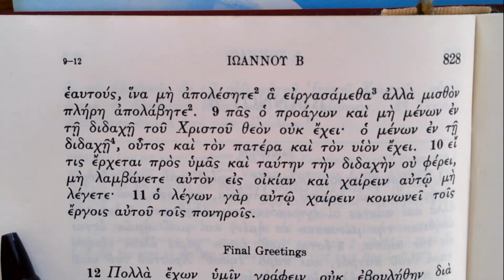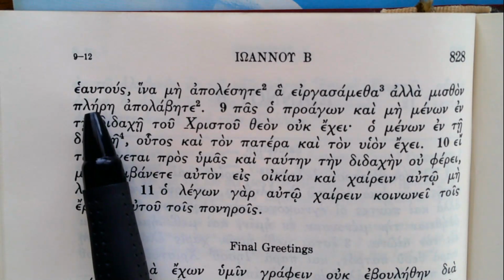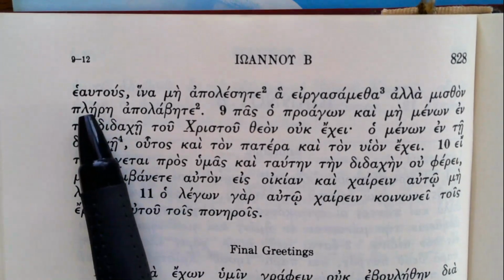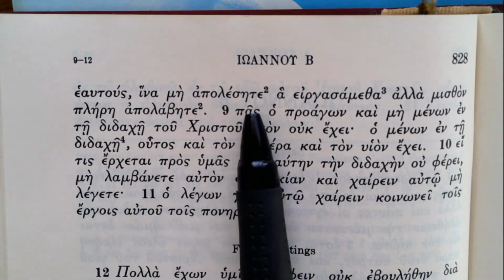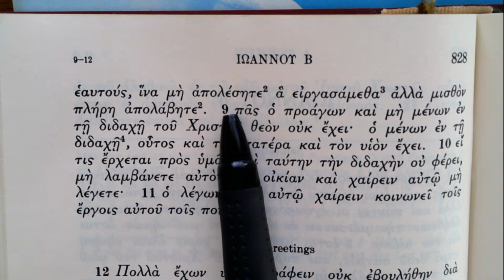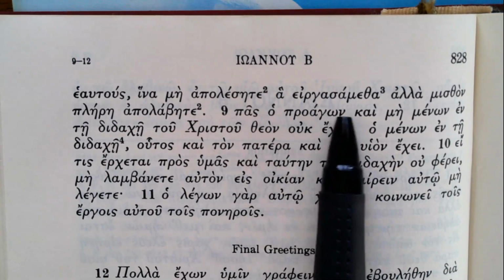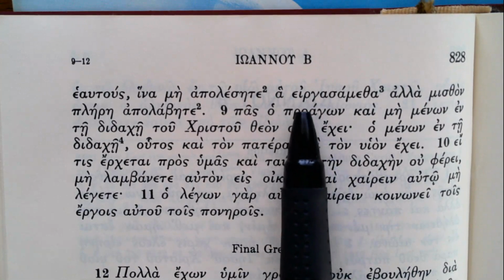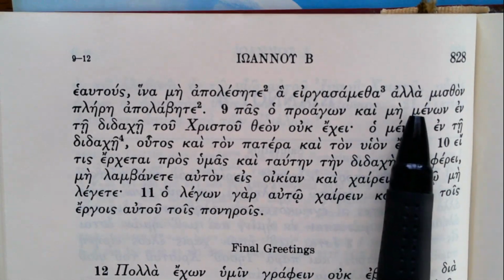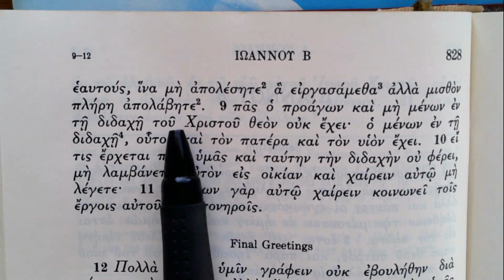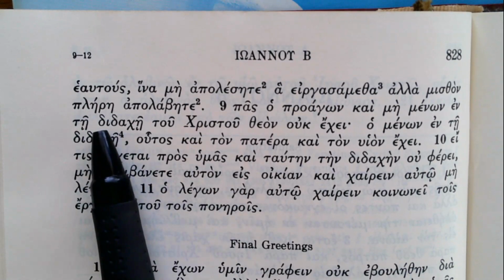So I've just forgotten the word from the thing. So blepete heautous. Blepete is often used at the beginning of a sentence, meaning beware or keep an eye out. So it's something like: keep an eye out on yourselves. Hina me, in order that, lest apolesete, an aorist subjunctive from apollumi, second person plural, so lest you destroy the things which ergasametha, from ergazomai, and you get a sort of funny double augment here. So lest you destroy the things we have worked at, well, we would say "and, but" it says "but rather" apolabete, you might throw away, from apolambano, again subjunctive.